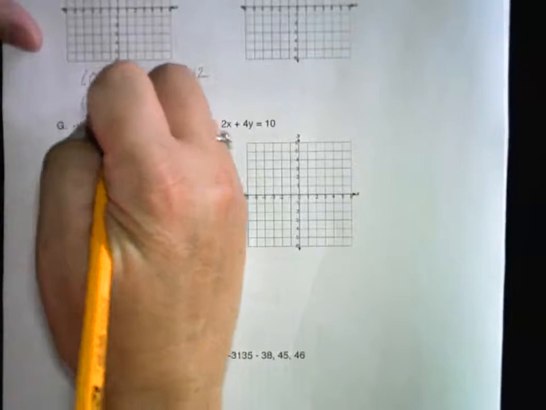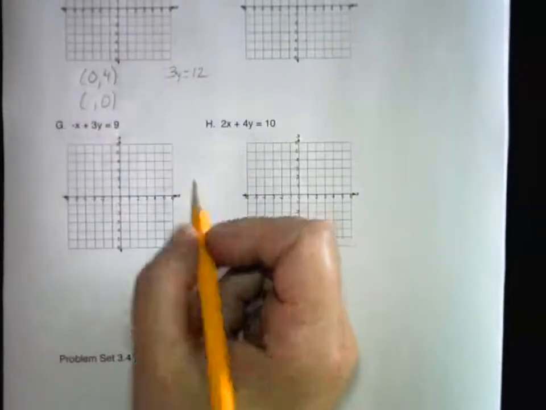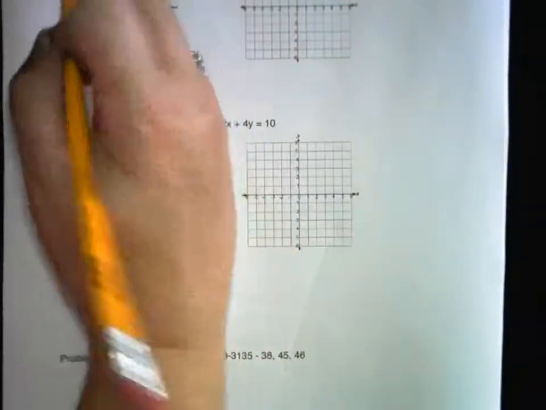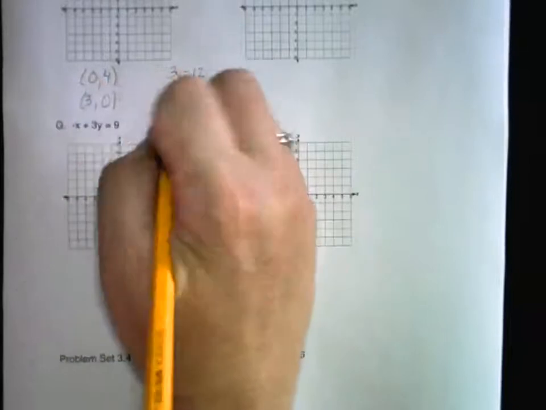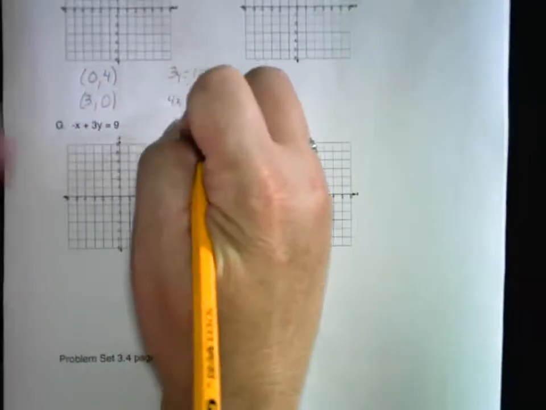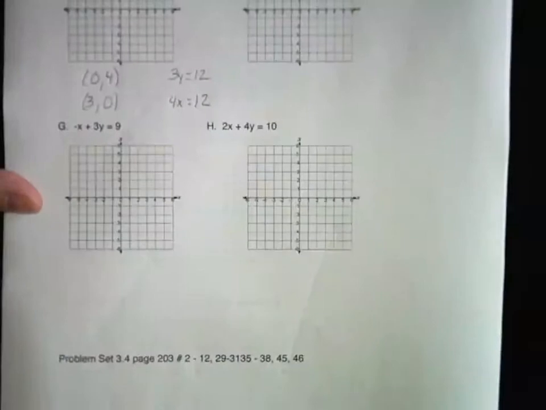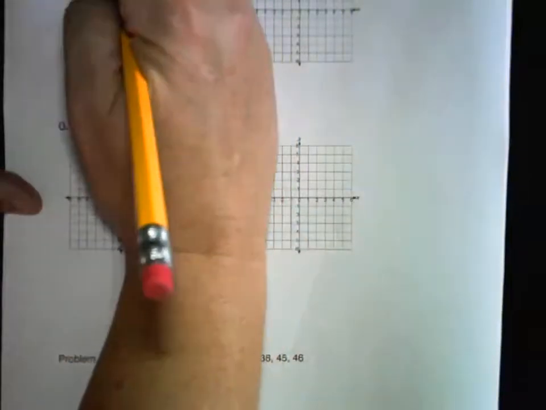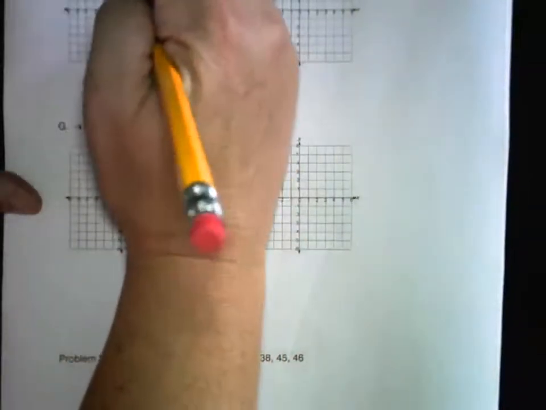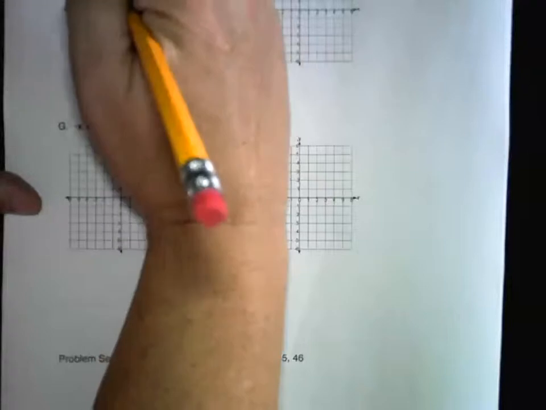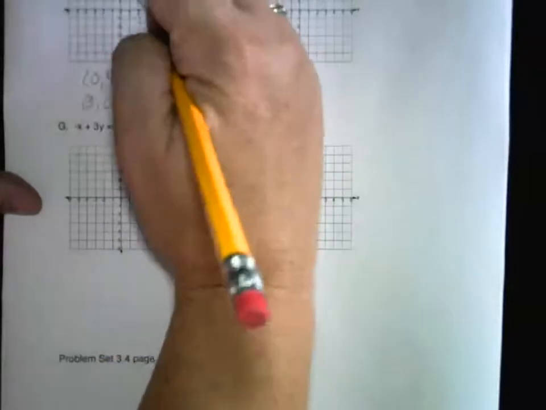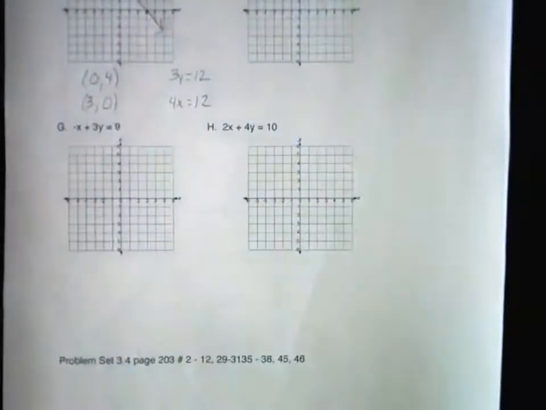And if your second number is 0, you can cover that up. 12 divided by 4 is 3. So you don't necessarily have to write these out. Some of you might get to the point where you don't have to. So we have (0, 4), (3, 0), and the line looks like that.